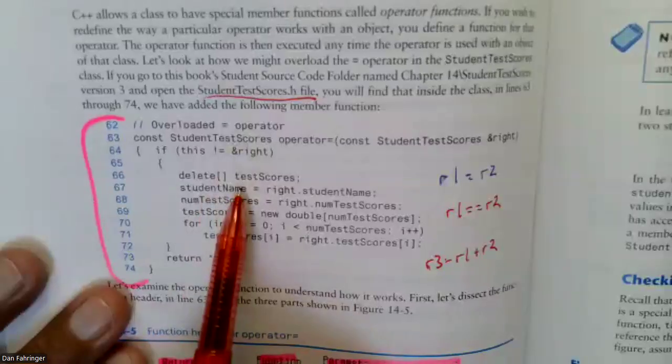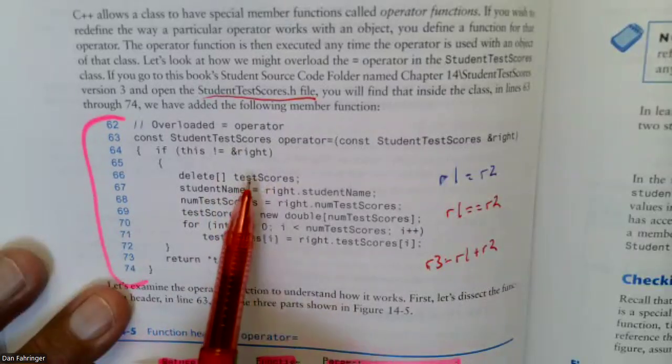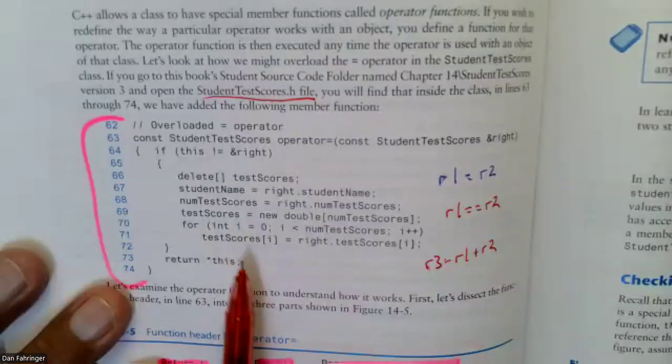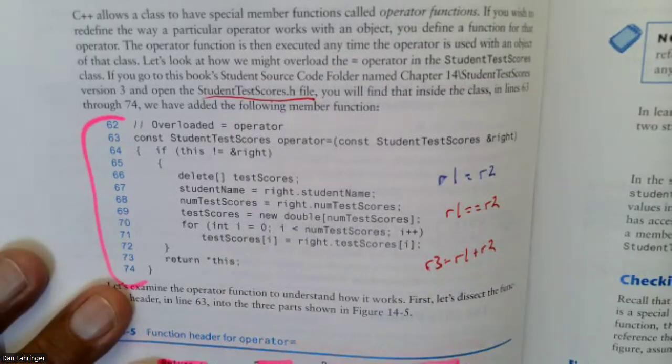Yep, it is erasing the old test scores because I'm going to add new test scores in. Clears them out. What about line 73? Returns a value. Returns the current object.